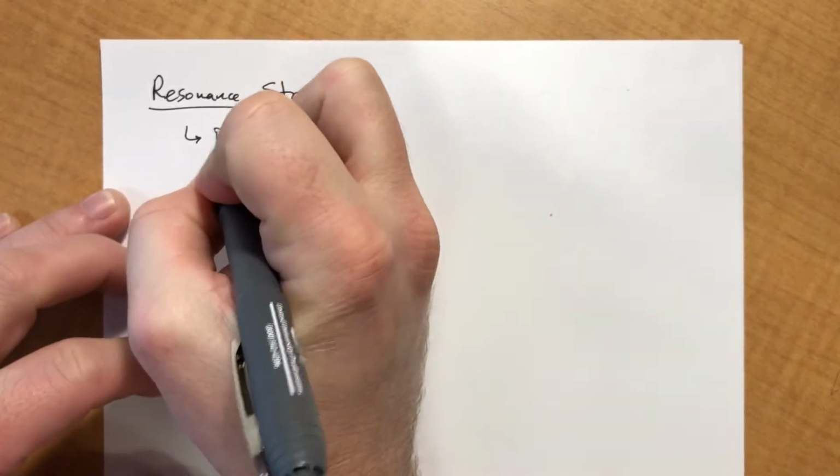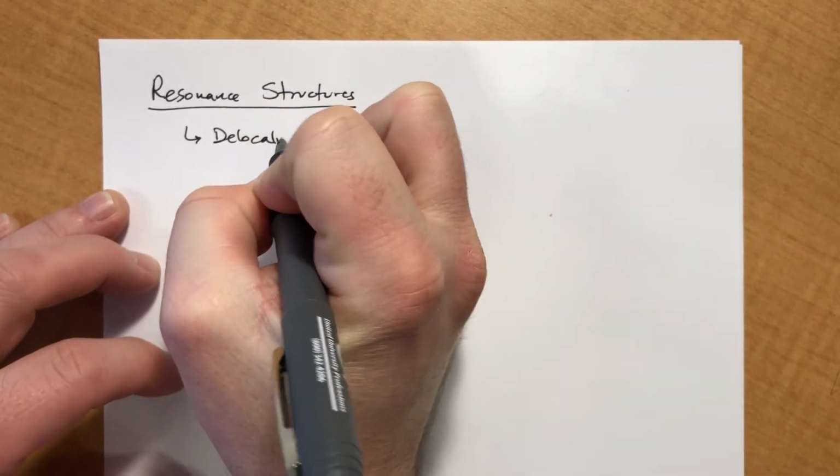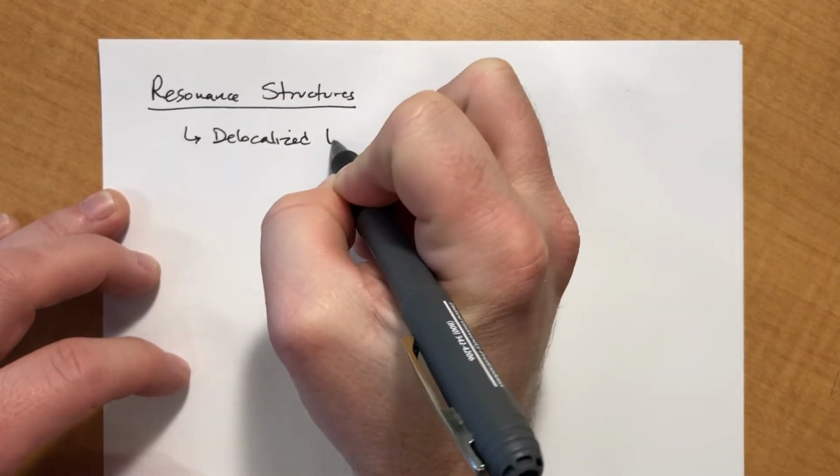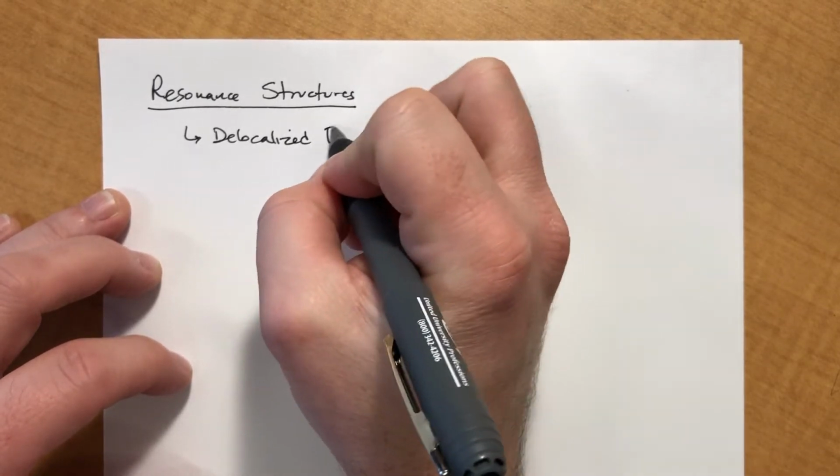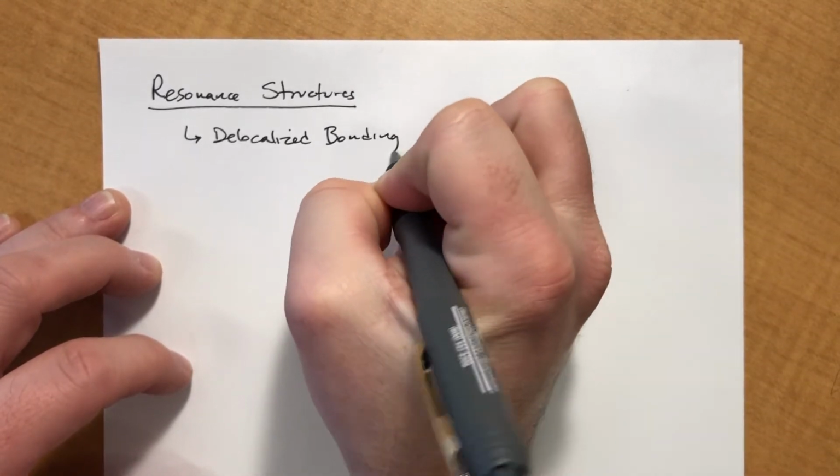Okay, in this video we're going to talk about a concept called resonance structures, and it's going to be a little bit of a weird topic. This is the idea of delocalized electrons, or delocalized bonding is probably the easiest way to phrase it.